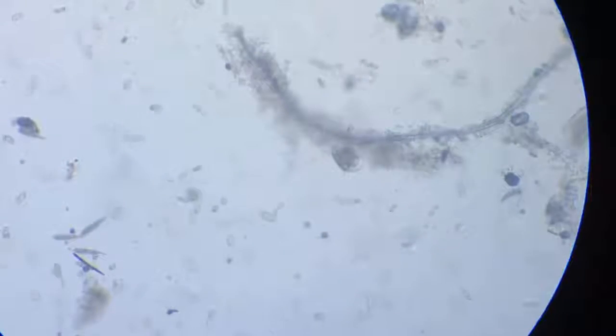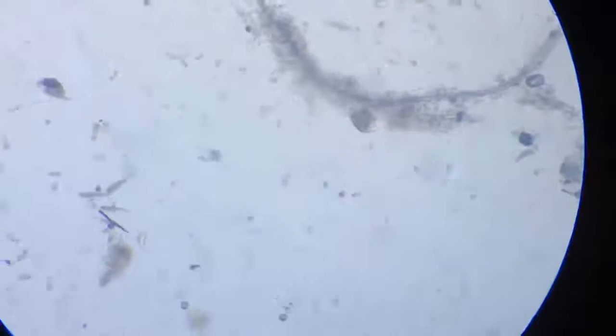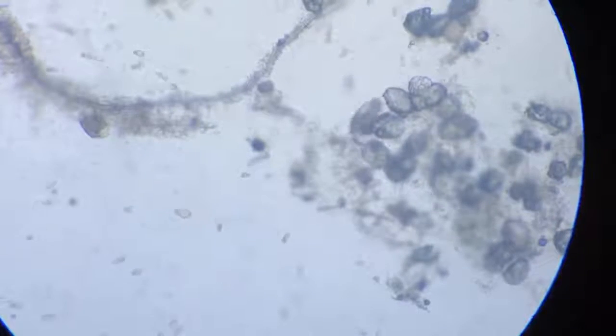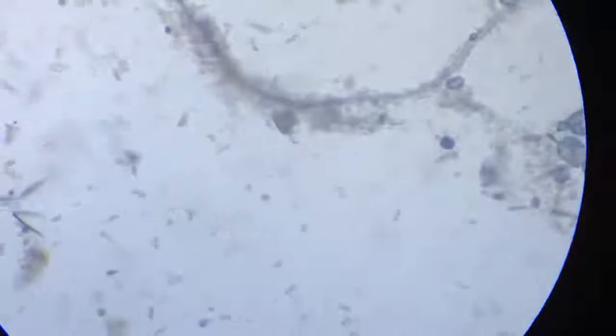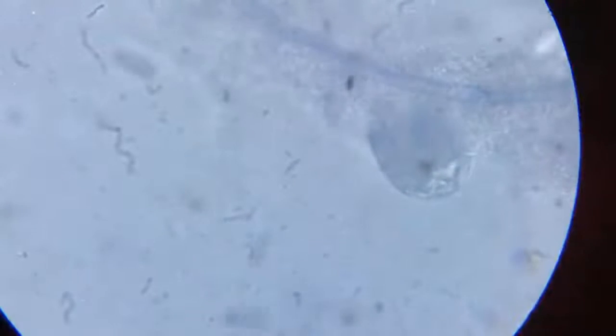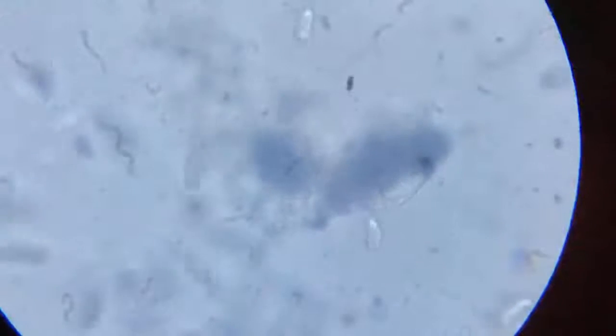Maybe I can just get it on a 40x magnification. I'll try. Here we go. Too fast.